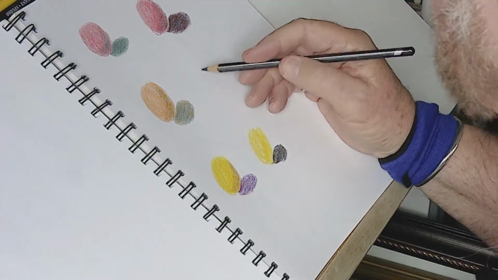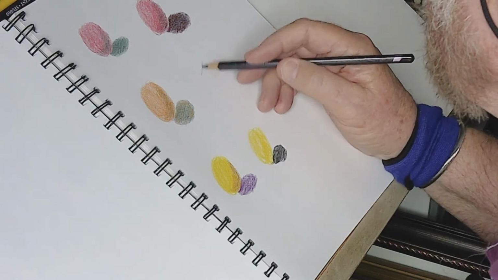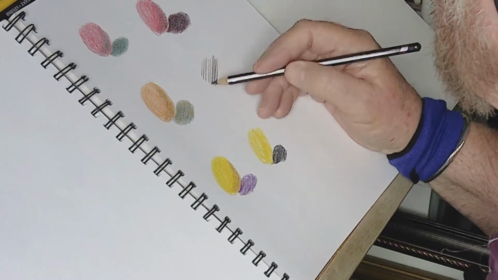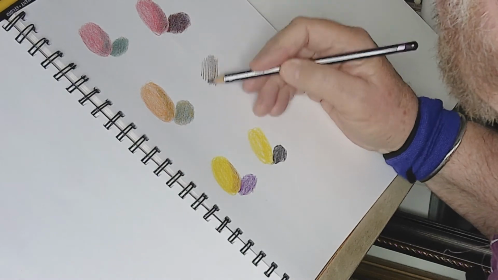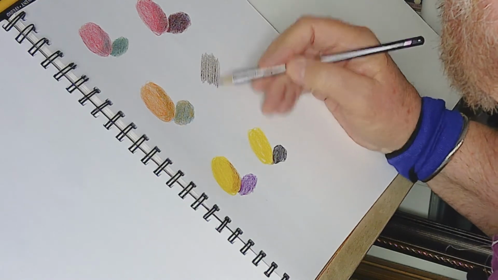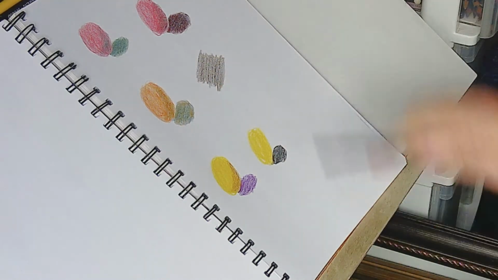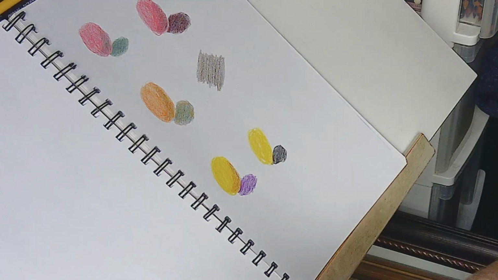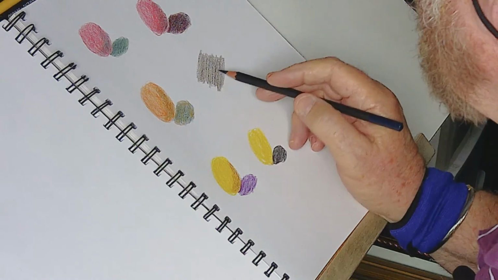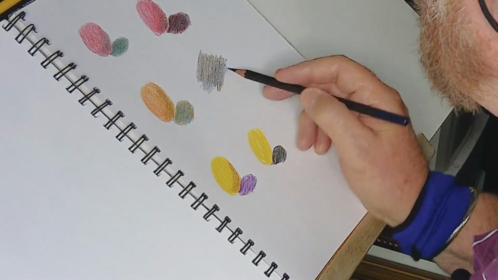Let me just show you something else here. If I use my dark brown, the burnt umber, number 54, and I lay down an area of the brown.